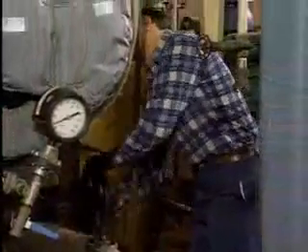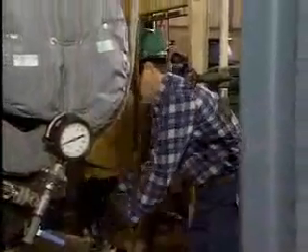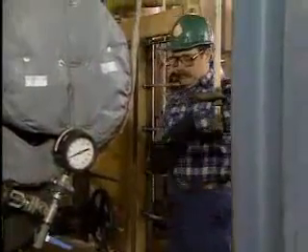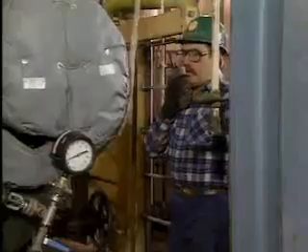Then the operator opens the shell side inlet valve the rest of the way. At that point, he informs the control room that the shell side is lined up and that they can establish the proper flow rate through the shell.